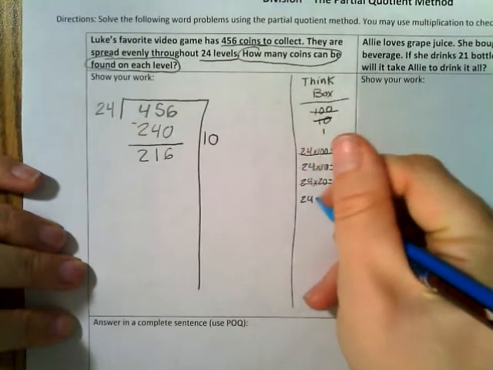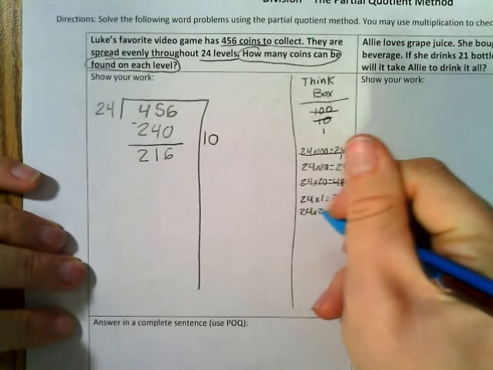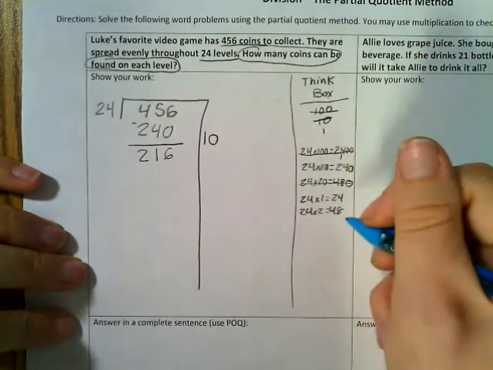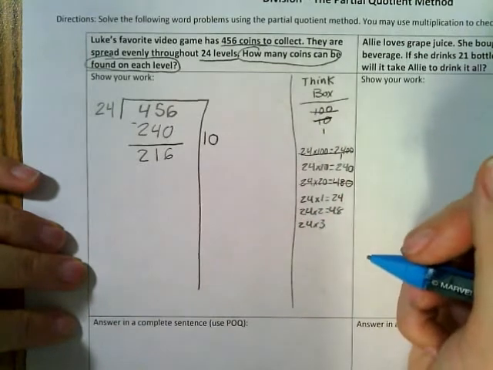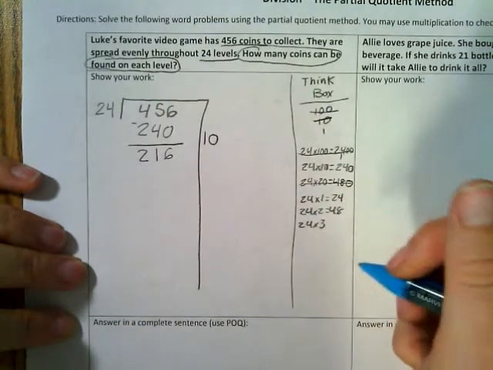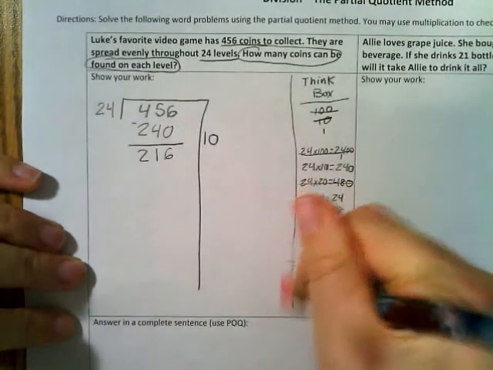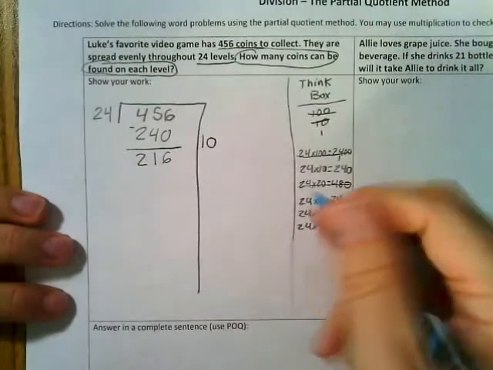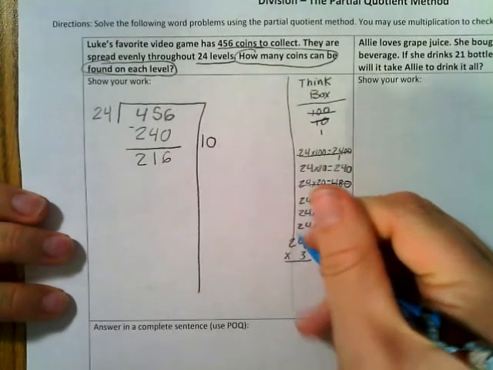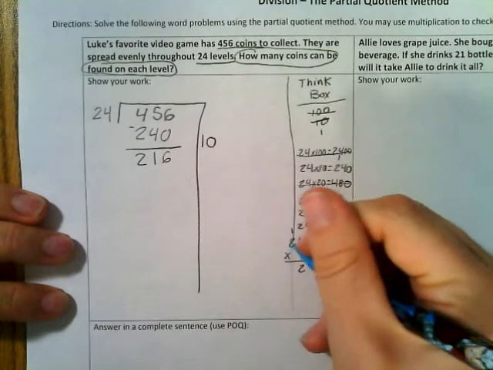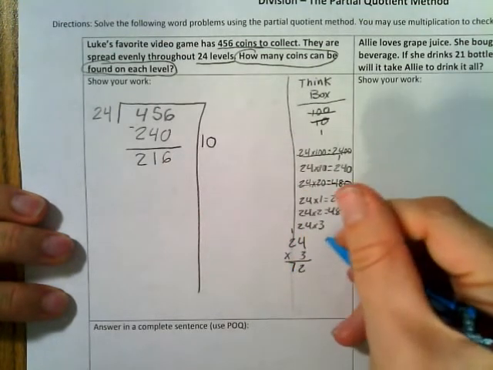Alright, so 24 times 1 is 24. I can get bigger than that. 24 times 2, we know that is 48. I can still get bigger. 24 times 3. I can't do that in my head. It's getting too tricky. So I'm just going to come over here. Maybe I need to make my think box a little bit bigger. Alright, so I'm going to say 24 times 3. 3 times 4 is 12. 3 times 2 is 6. Plus 1 more is 7. 72.